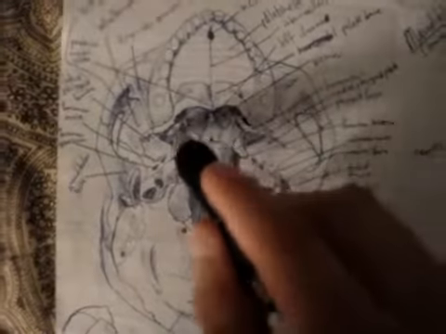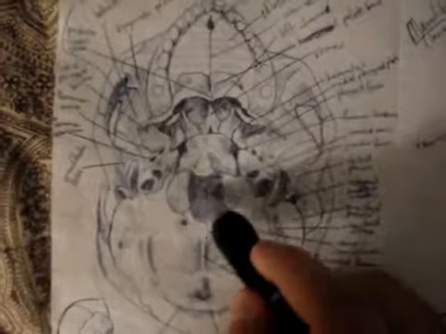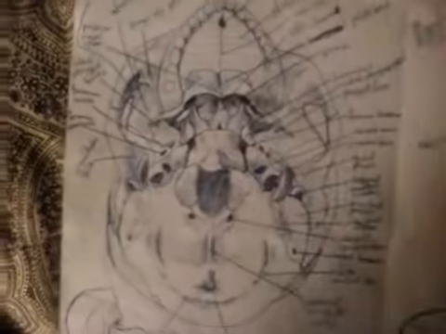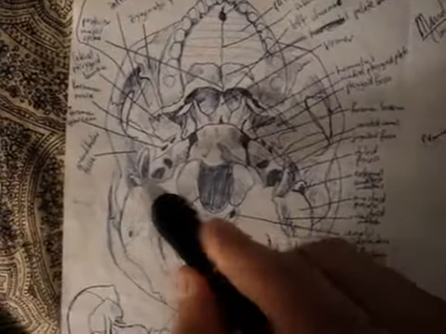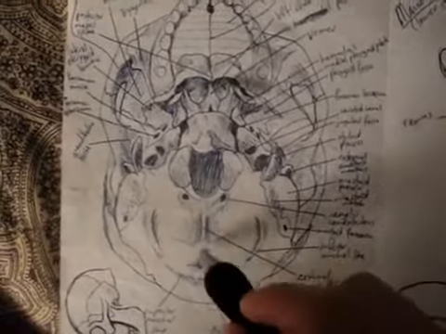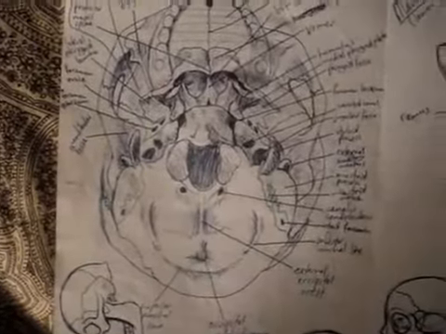Here you can see the styloid process, foramen magnum, occipital condyles, jugular fossa, carotid canal, and on two sides the external auditory meatus, mastoid bone. And here is the occipital region, with the occipital crest and occipital protuberance.